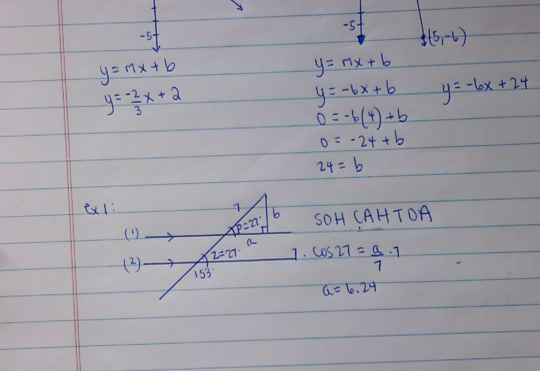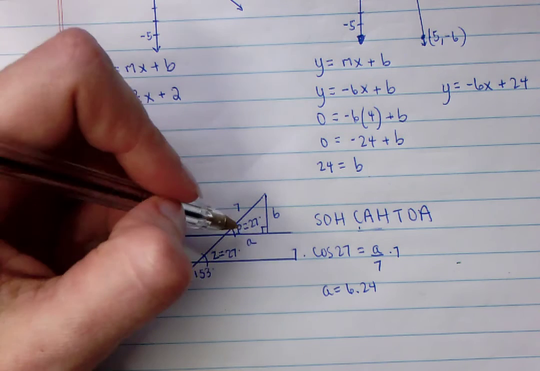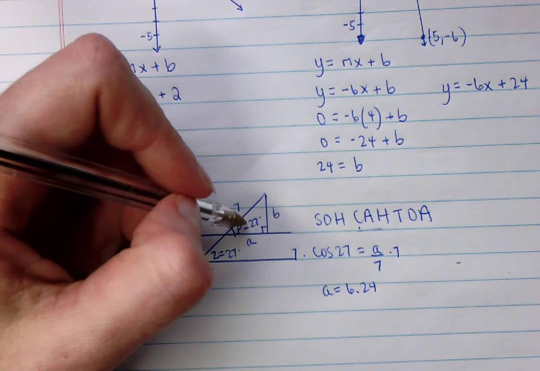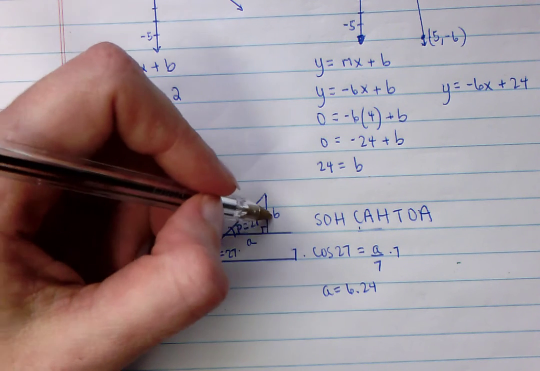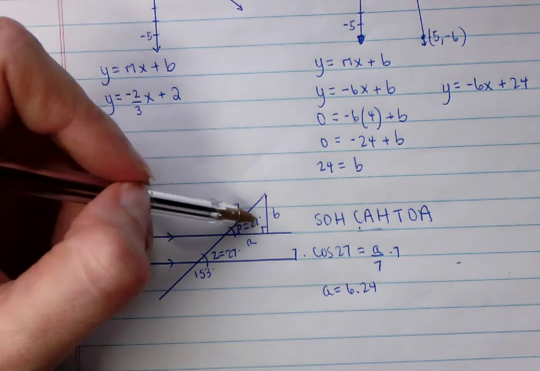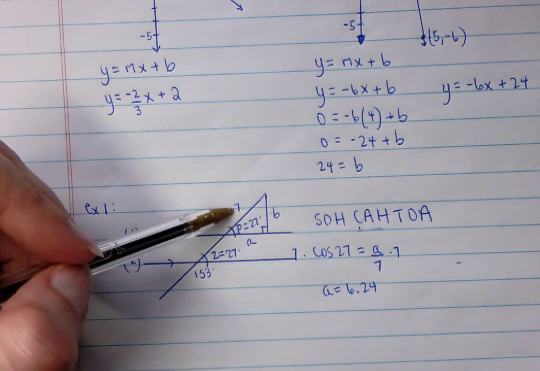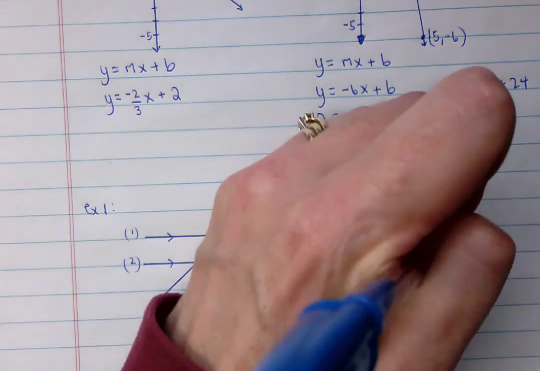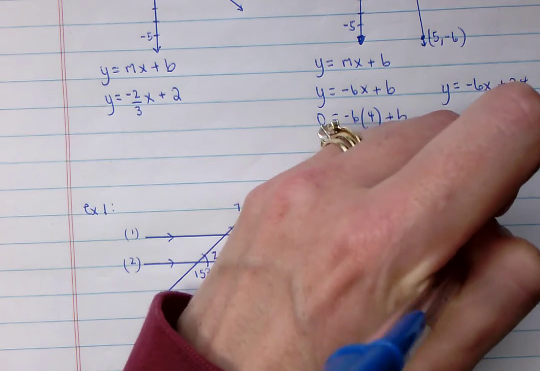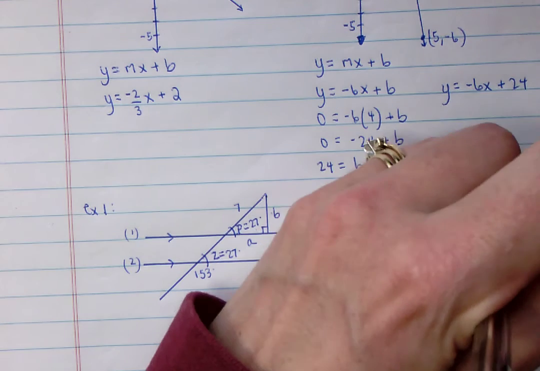And now we can do the sine. Okay? So we'll try to find B. We're going to use sine because if you look at how B relates to angle P, it's opposite. So we're going to use O, and then we have the hypotenuse, H. So we have sine of 27, that's our angle, equals the opposite, B, over 7.